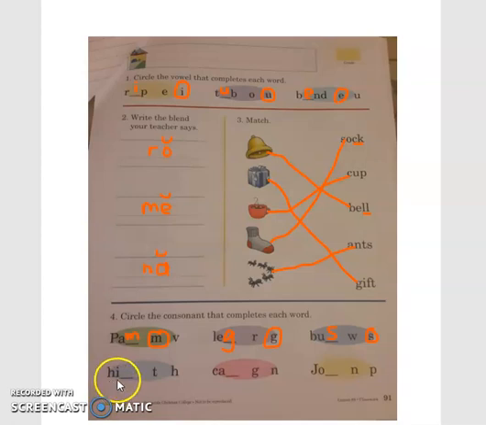Next one is hit. Well, I think I know what that is. But I'm going to go ahead and try the next one anyway. I don't know what that is, so I'm going to go back to the hit, because I know what hit is. So make sure you've already circled your T and have your T written on your line. Next one is cag. I don't think so. Can. I know what that is, so I'm going to circle the N, write N on the line.